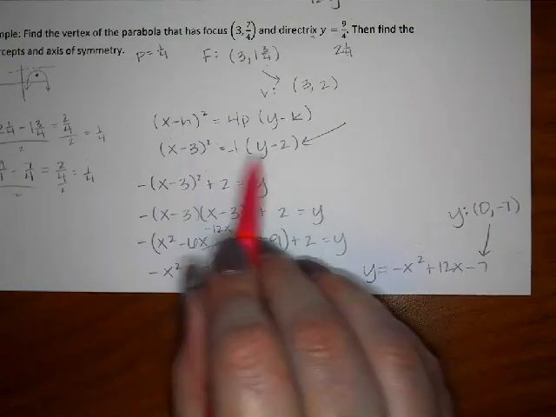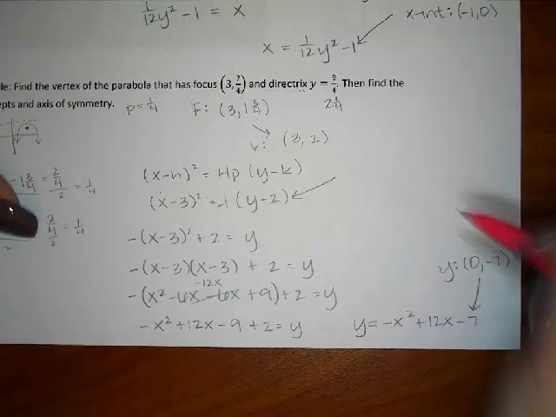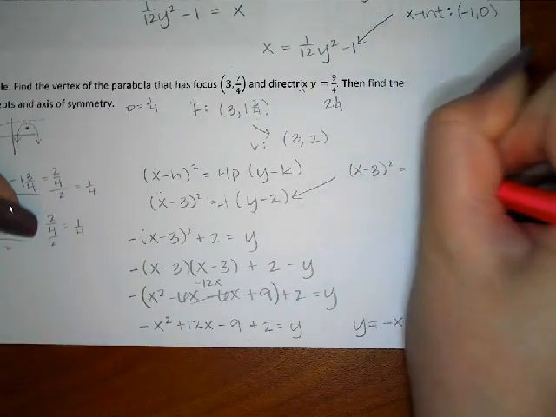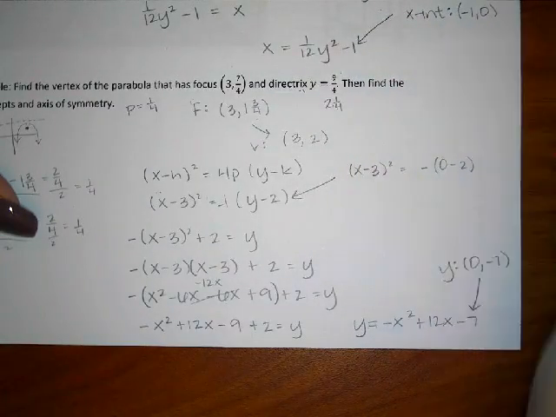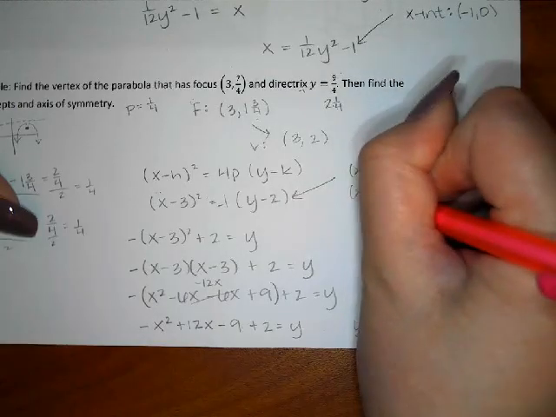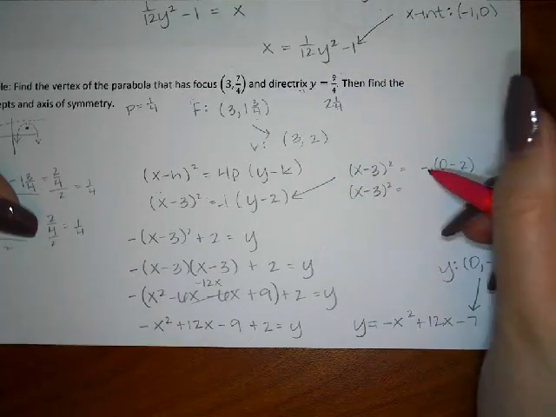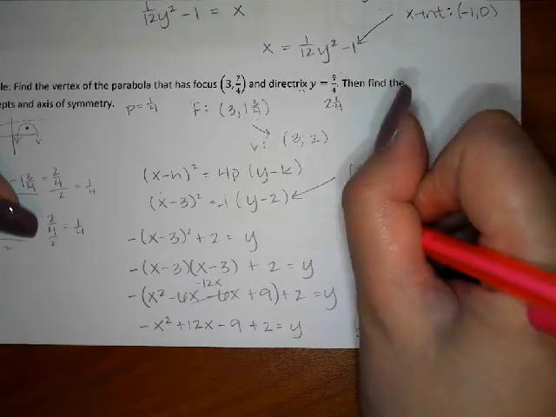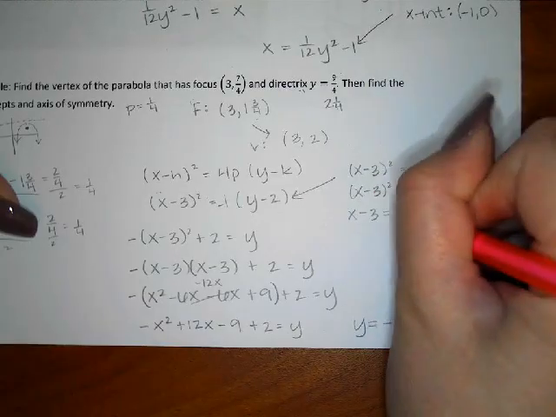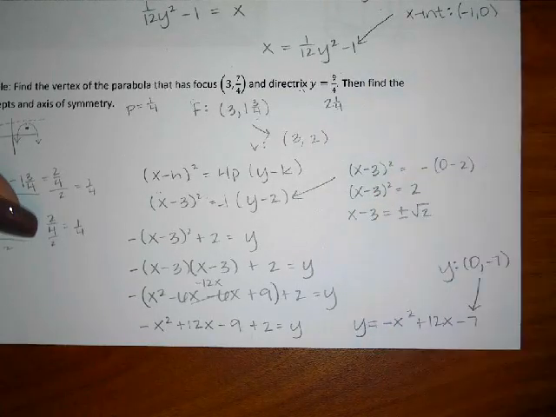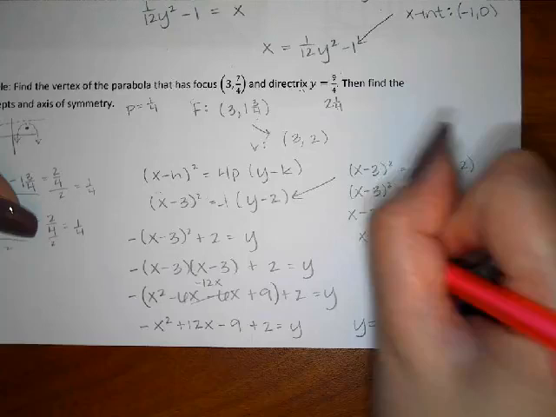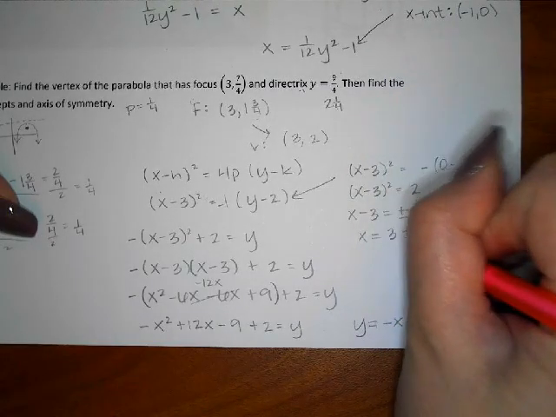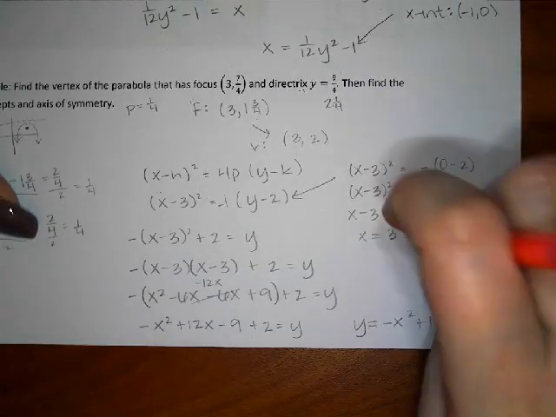So x minus 3 squared is 2. Square root both sides. X minus 3 is plus or minus the square root of 2. And so the x-intercept is 3, I'm going to add the 3 over. 3 plus or minus the square root of 2. And so the x-intercepts are 3 minus root 2, 3 plus root 2.